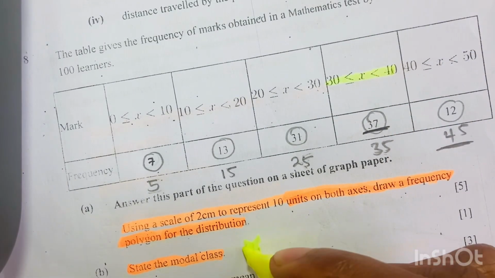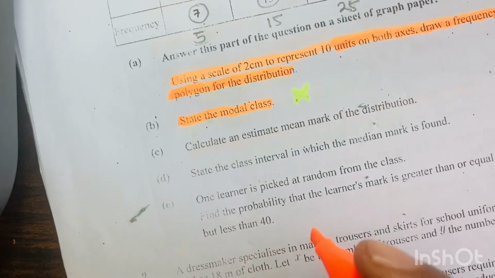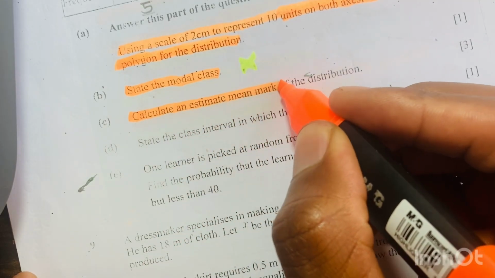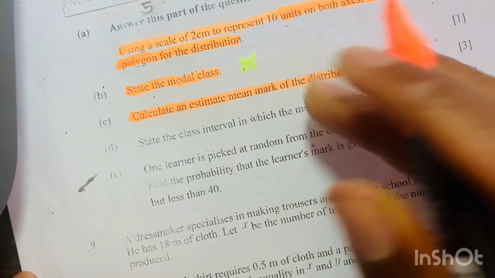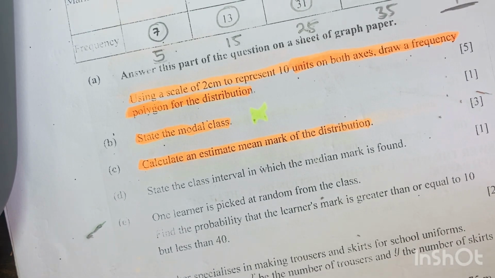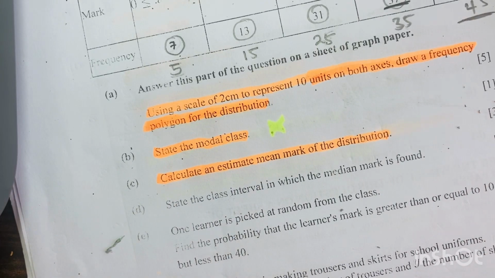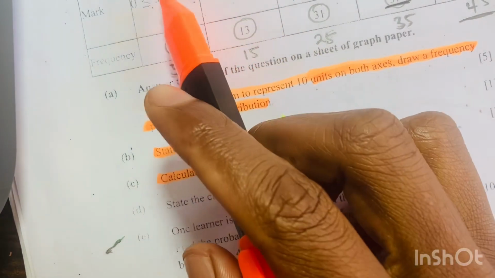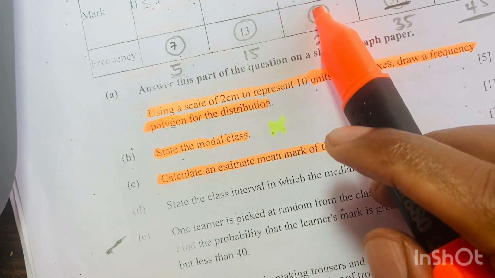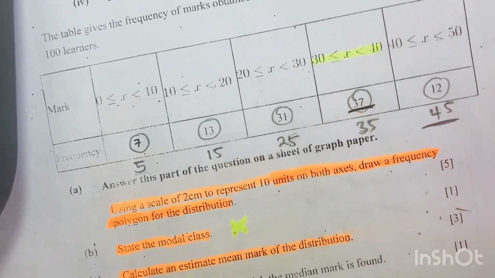That's the modal class. Okay, so the question here is saying that I should calculate the estimate mean mark of the distribution. So to calculate the estimate mean mark of the distribution is to simply multiply the midpoints times the frequency, midpoint times frequency, and so on.